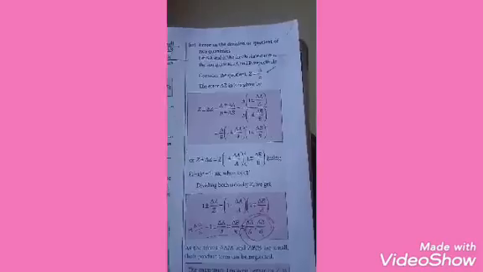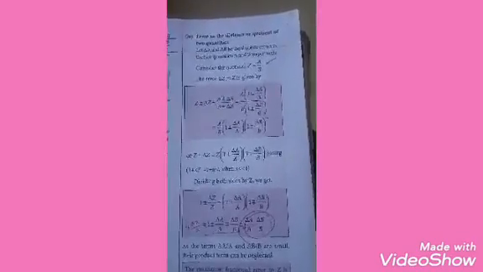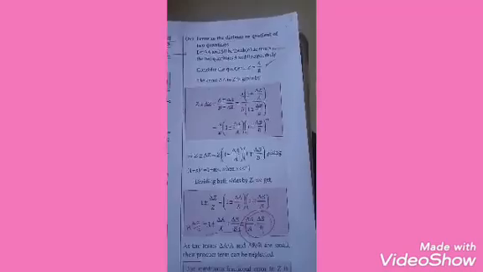Fourth method is errors in the division or quotient of two quantities. Consider the quotient Z equal A divided by B. Already we know that Z equal Z plus or minus del Z, and A value is A plus or minus del A, and B value is B plus or minus del B.